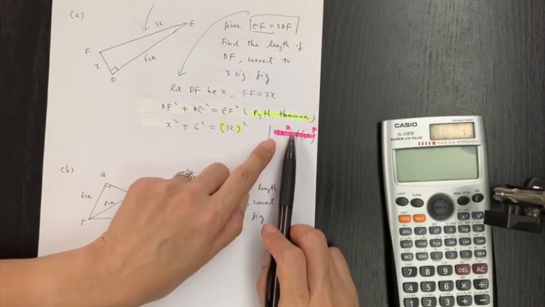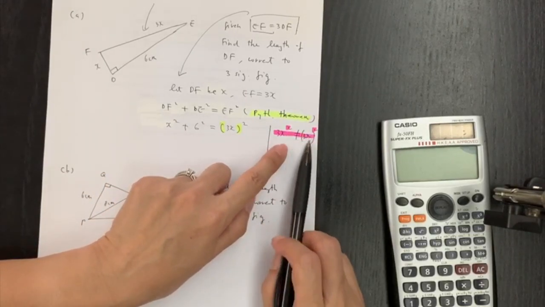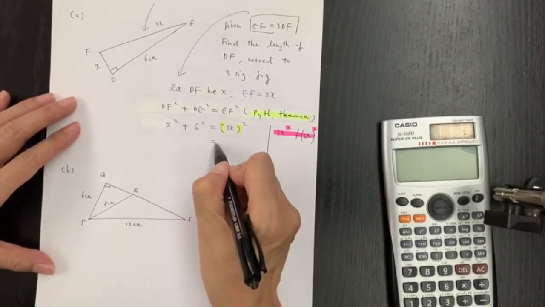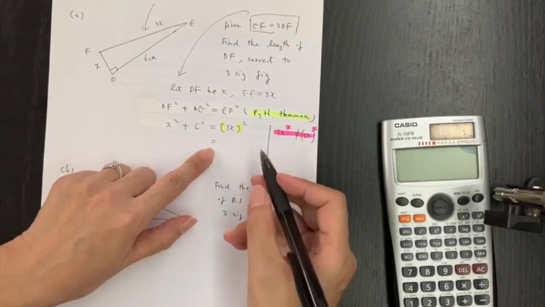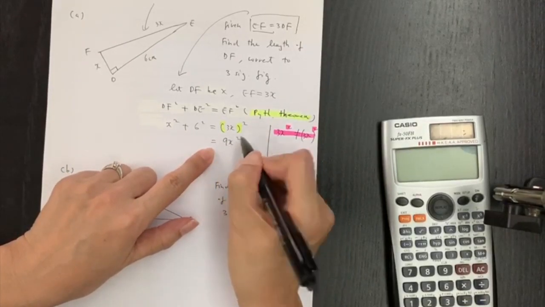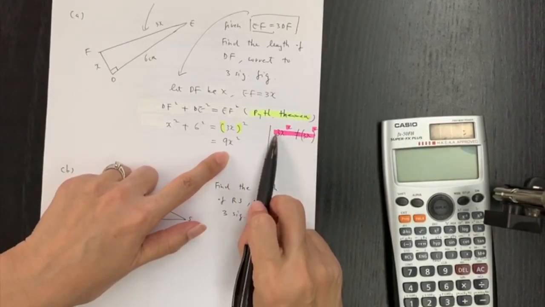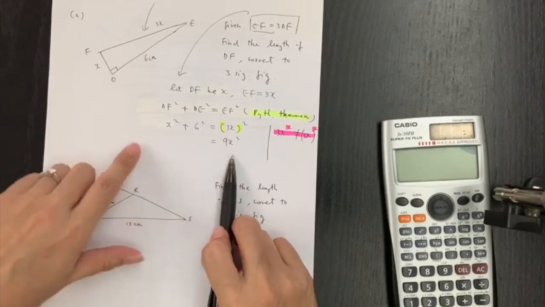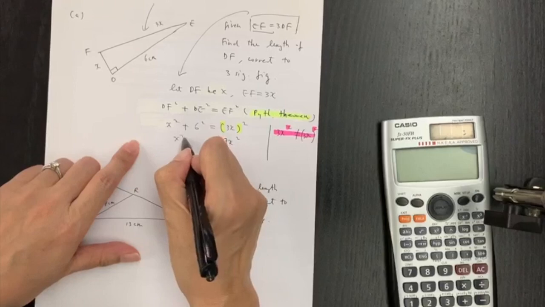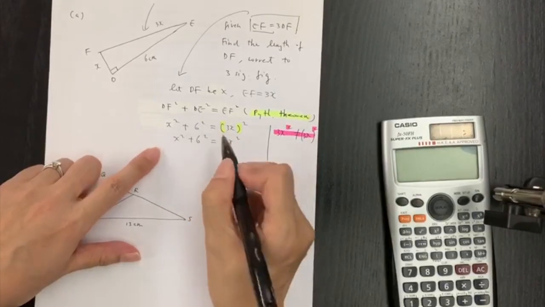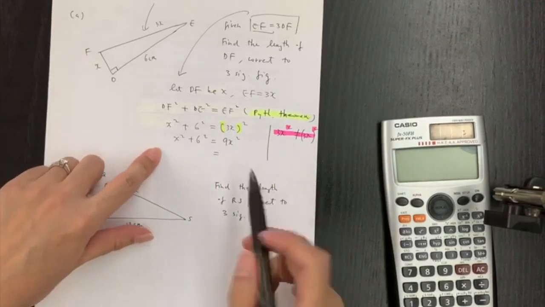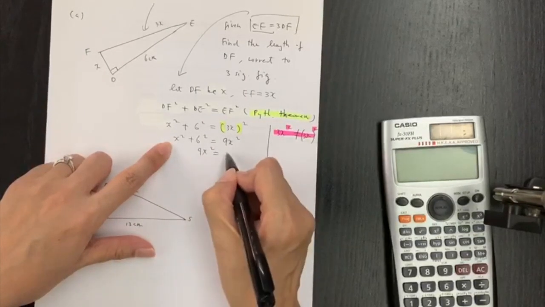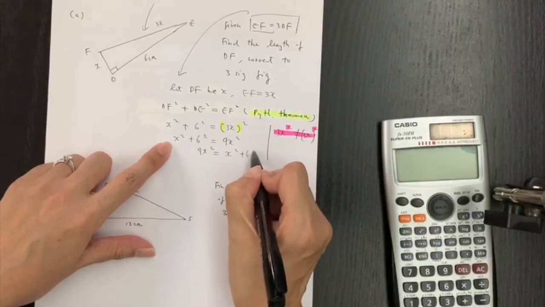Why is the bracket very important? Because 3x squared is not the same as 3x all squared. So what do I have on the right hand side of the equation? I have 9x squared. You can see 3x squared without bracket is not the same. So this bracket is very, very important. That would be x squared plus 6 squared. Since this side is bigger, I can exchange the position in this way.